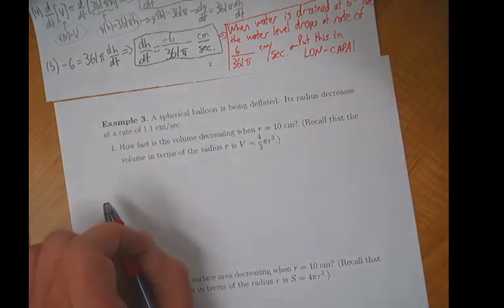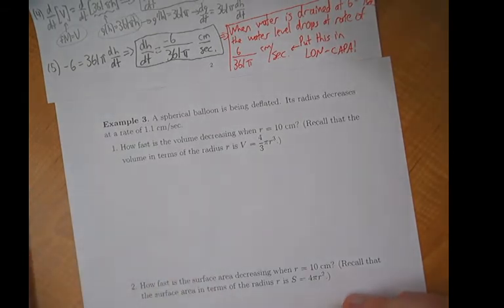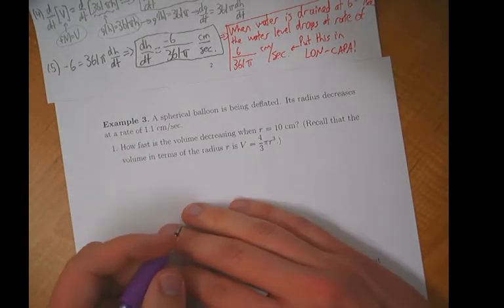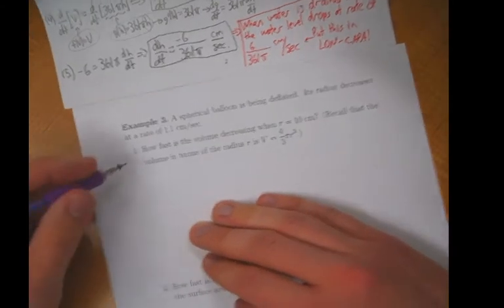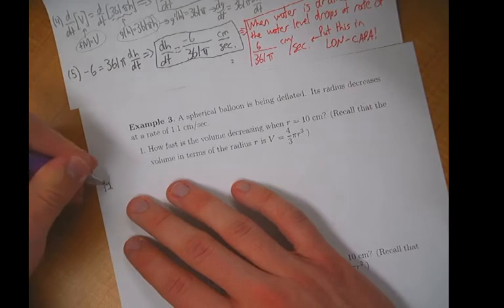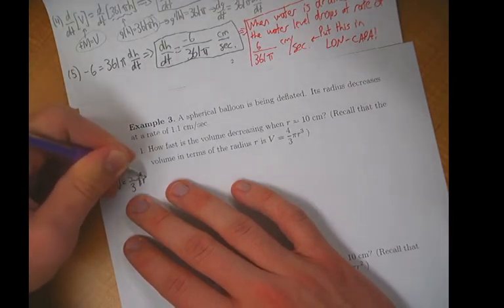The first part says we have to figure out how fast the volume decreases when r equals 10 centimeters. And we recall that the volume in terms of the radius is 4/3 pi r cubed. The good news is that the problem already gives us our formula. So we have 4/3 pi r cubed.